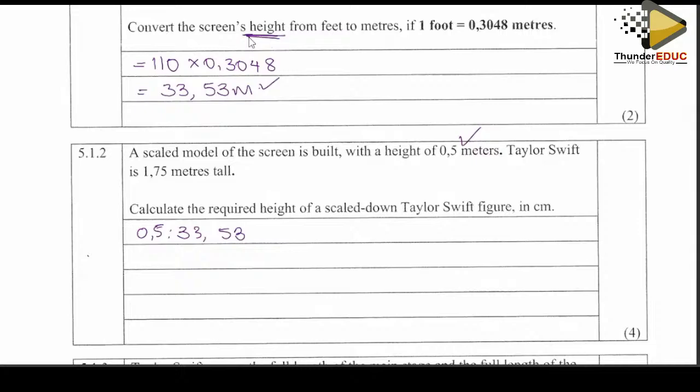Okay, we can leave it like this. But then we are going to change. This is in real life, yet this is on scale. So the scaled one. Anyway, let's continue and we see.